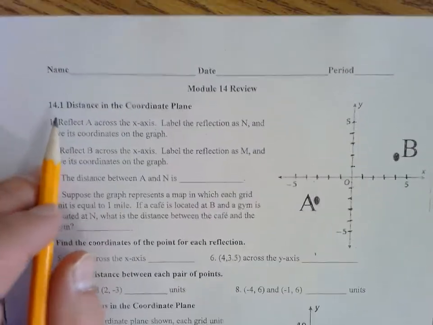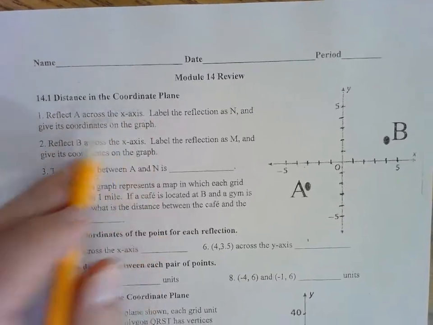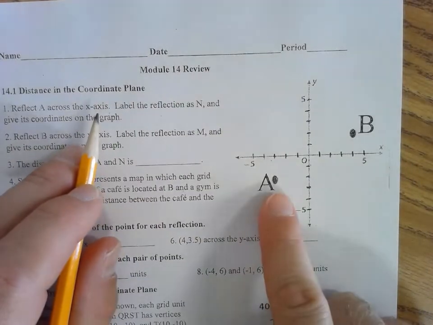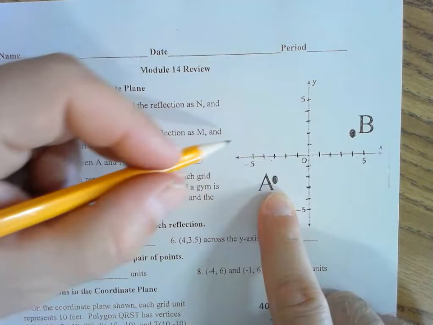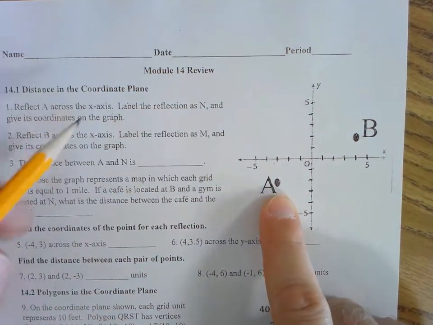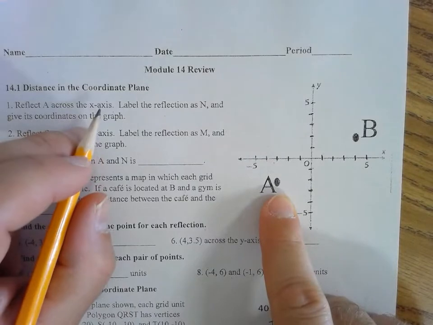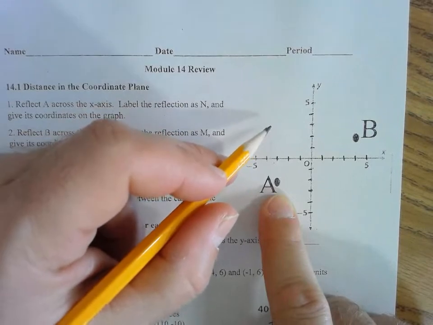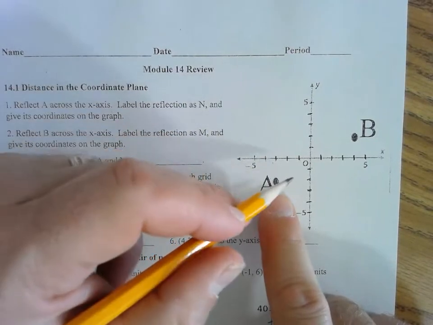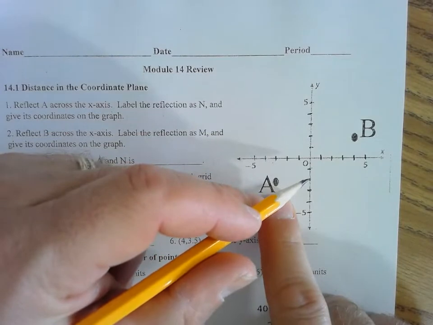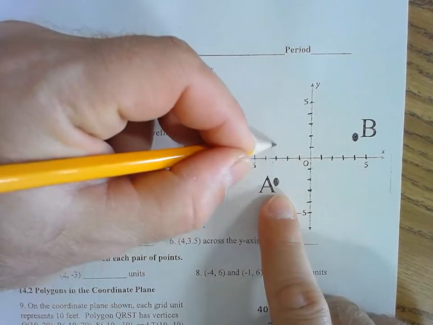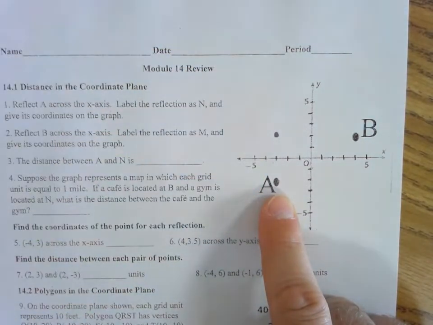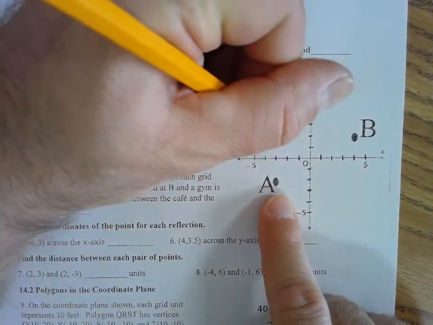All right, so 14.1, distance in the coordinate plane. Number 1, reflect A across the x-axis. All right, so here's my A, here's my x-axis, going horizontal. So remember, when it tells you to reflect across a certain axis, you're starting here at A, you have to go across the x-axis. You have to cross over. So since my A is at basically -2 here, I go in a straight line up, and I'm going to go to +2. Okay, so that's reflected across the x-axis, and I'm going to label that N.